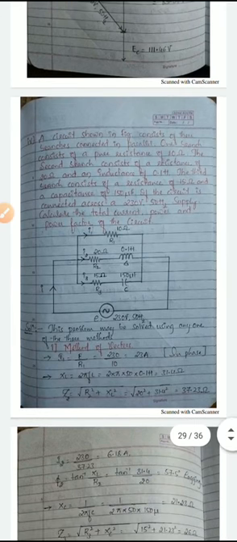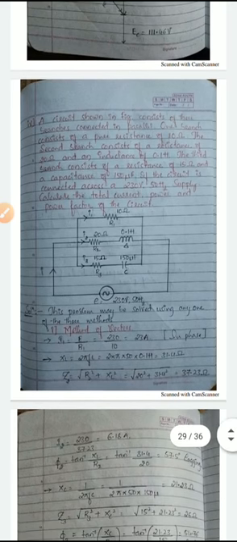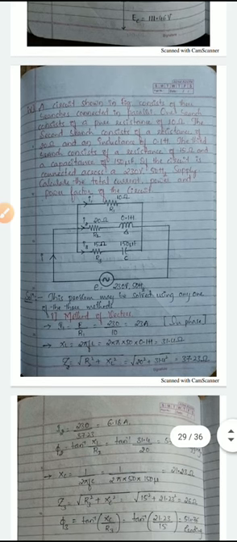A parallel circuit problem. Here is the problem. A circuit consists of three branches connected in parallel. One branch consists of a pure resistance of 10 ohms. The second branch consists of a resistance of 20 ohm and an inductance of 0.1 Henry. The third branch consists of a resistance of 15 ohm and a capacitance of 150 microfarad. All these are connected in parallel. If the circuit is connected across a 230 volt, 50 Hz supply, then calculate total current, power and power factor.